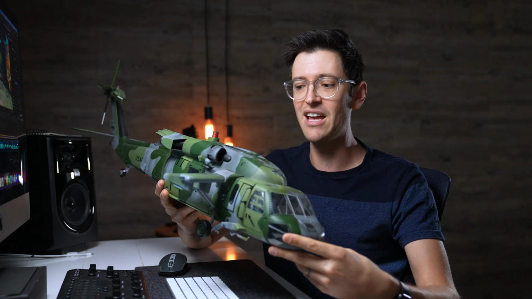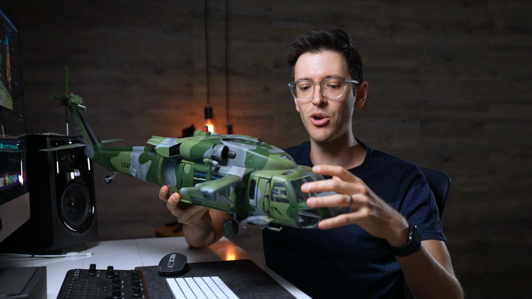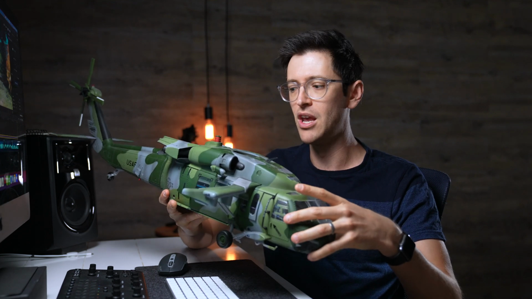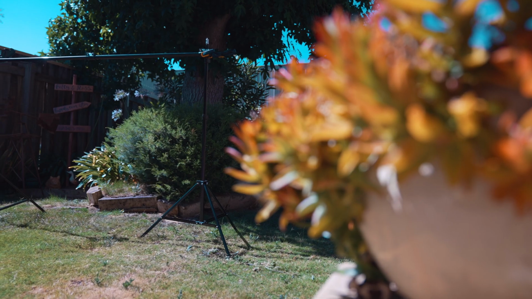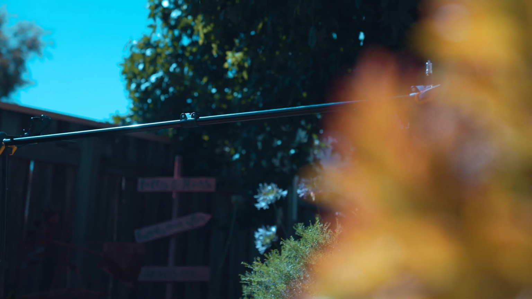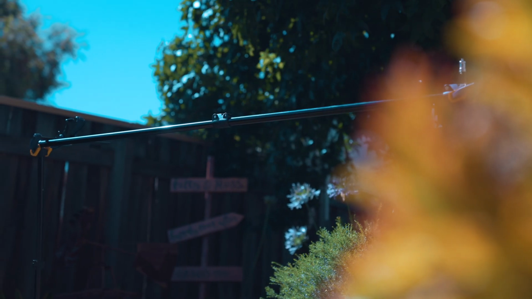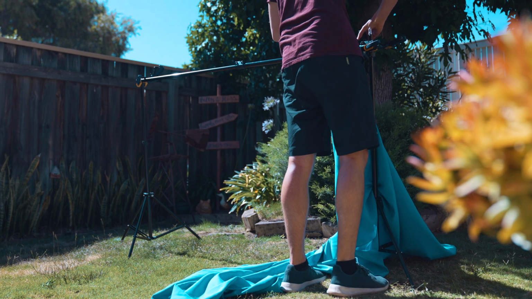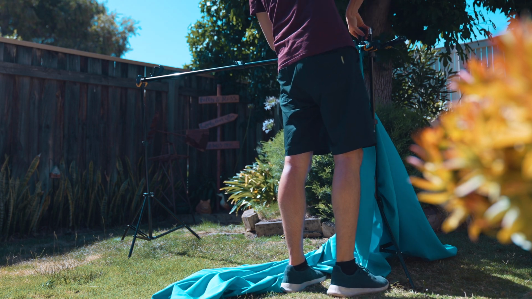So for me, I have this really detailed and quite large scale model of this helicopter. So the next thing is we need to go outside and we need to set up a blue screen or green screen. Now, because my model's green, I'm going to be using a blue screen in this case. And the first thing I did was I set up a frame outside. Then I grabbed my blue screen.